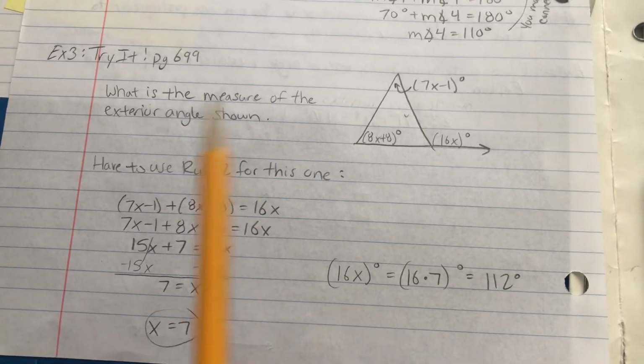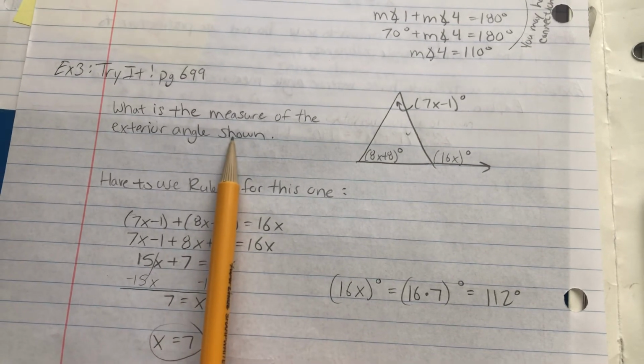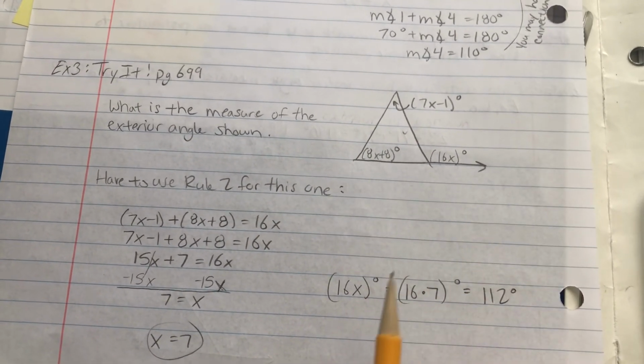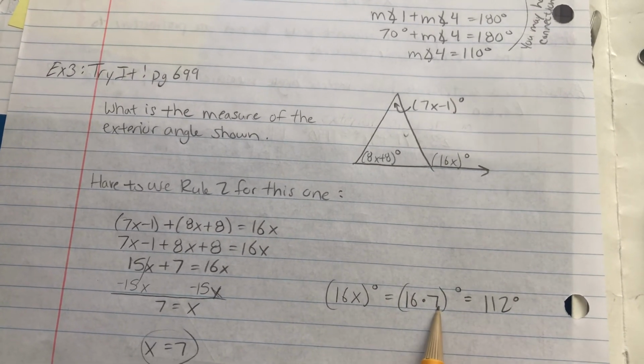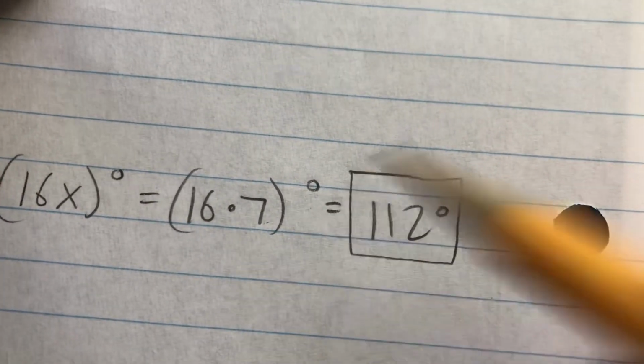Don't stop there. We haven't actually answered the question. We haven't found the exterior angle shown. And the exterior angle is 16x. So now we want to replace x with 7 since that's its value. And we multiply, I forgot to box that in, 112 degrees.